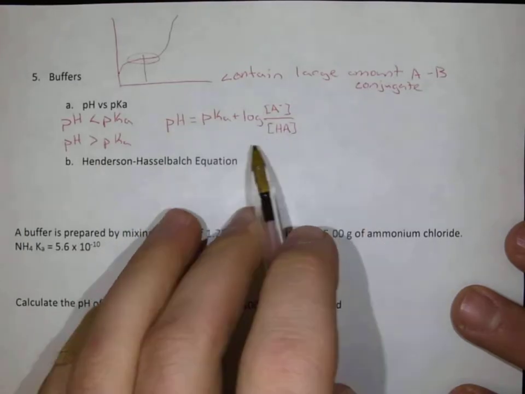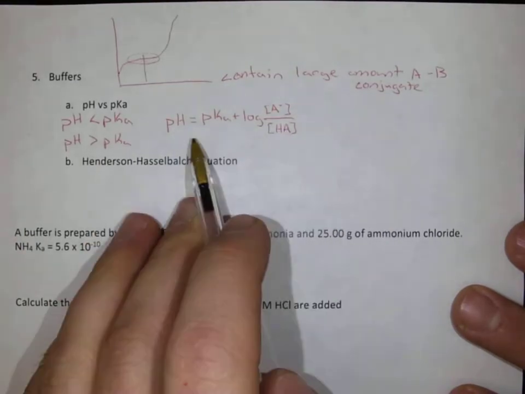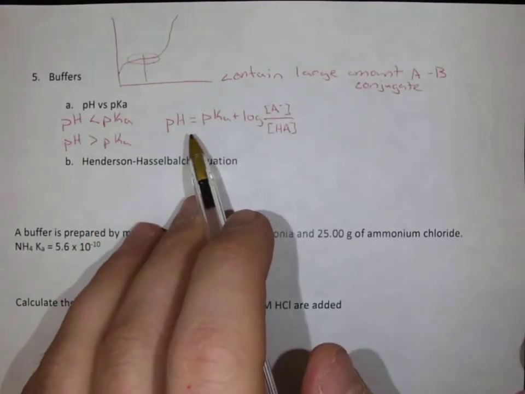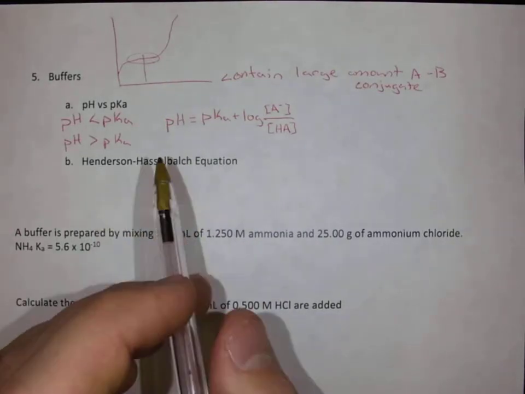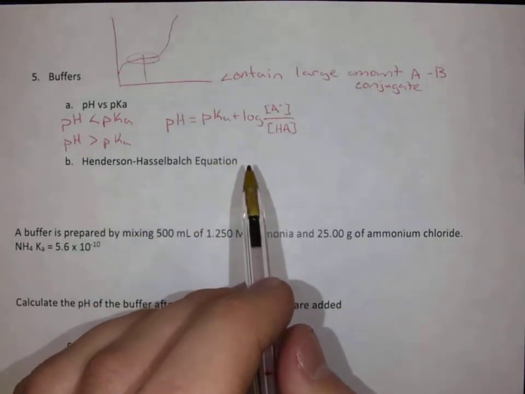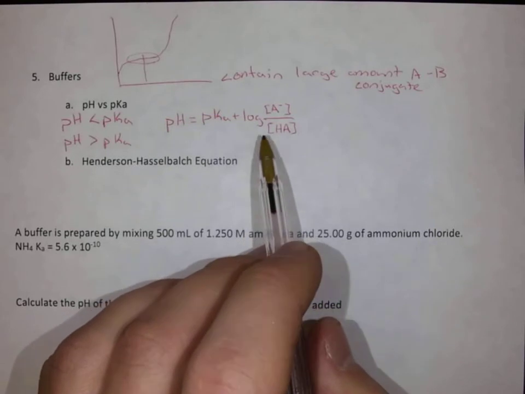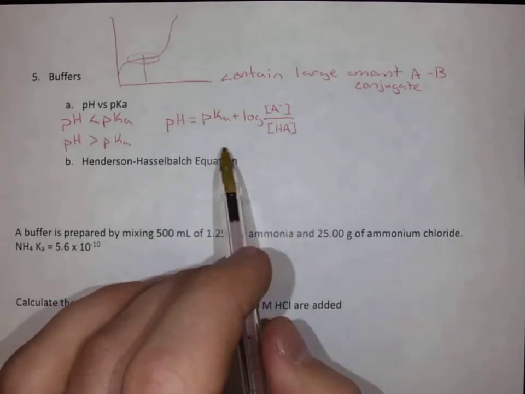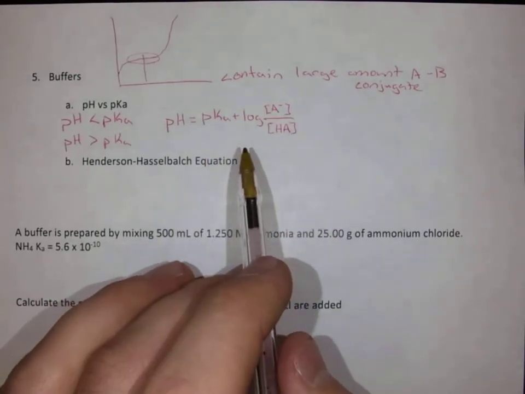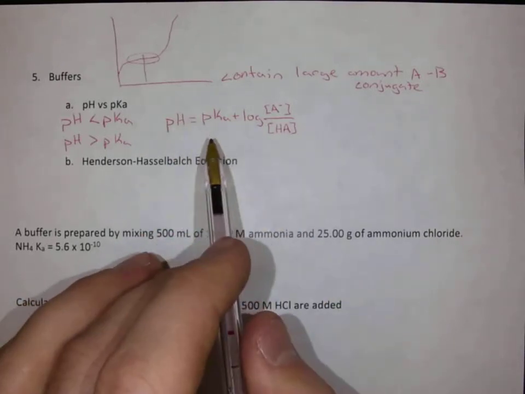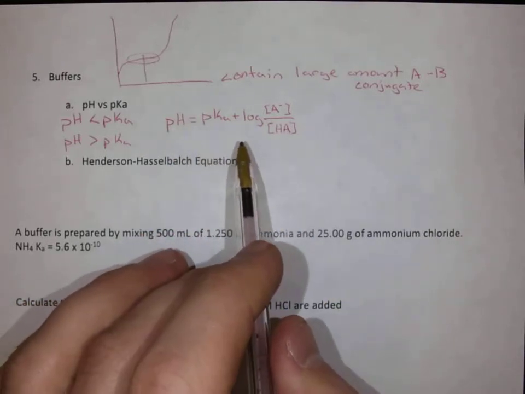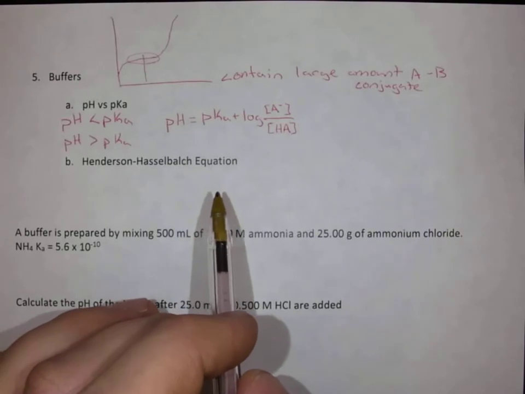We can derive this if you would like, but it comes out of our equilibrium expression. We're just taking that equilibrium expression and rearranging it, solving for pH rather than pKa, using the rules of logs. So that's our Henderson-Hasselbalch equation.